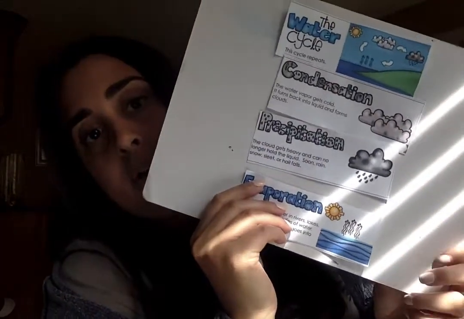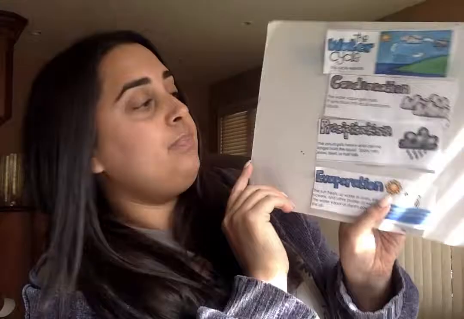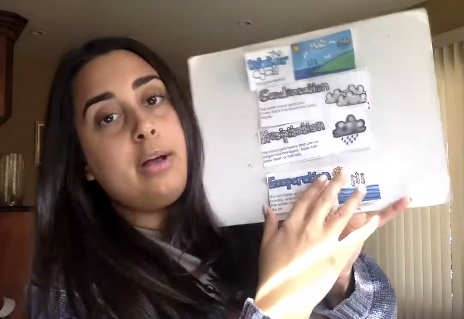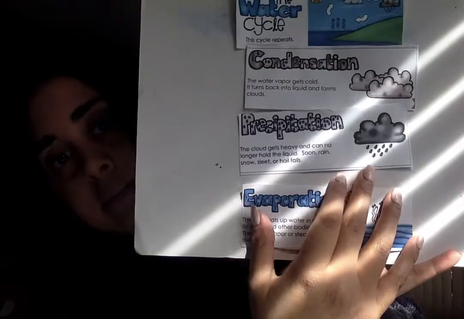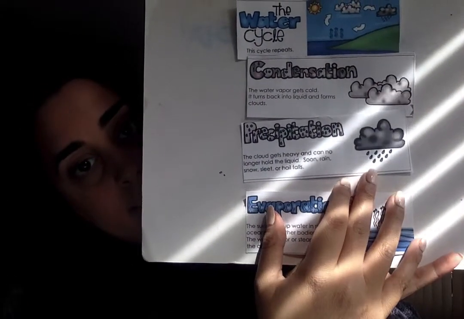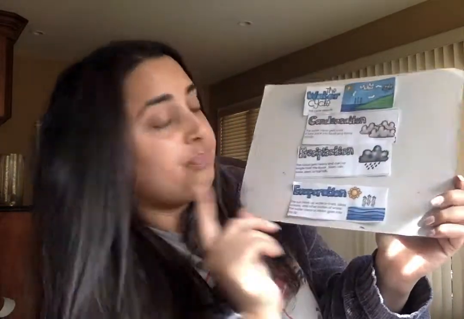Okay? And then after a while, the clouds get really heavy and can't hold the liquid anymore, and then it starts to release the water. That's called precipitation. Precipitation. And that means that most of the time it's either rain or snow that comes out of the clouds, sometimes sleet or hail. So that's precipitation. Can we say precipitation? I know these are really big words, but try your best. Okay, and the last one.